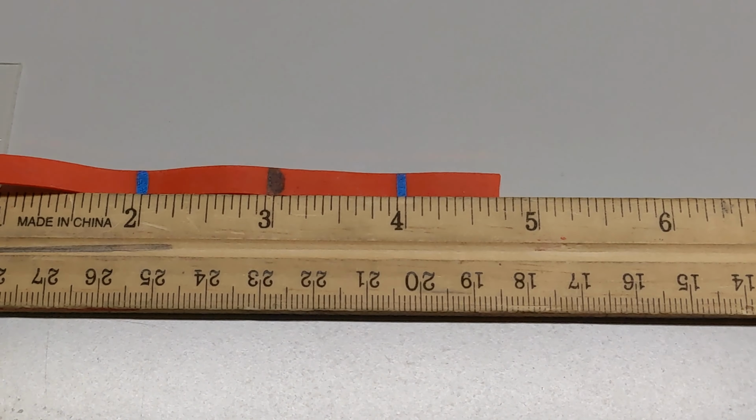The purpose of this video is to show how even though the moon is only pulling on one side of the Earth, it can create a high tide on both opposite sides of the Earth. So for this demonstration, I'm using a rubber band.